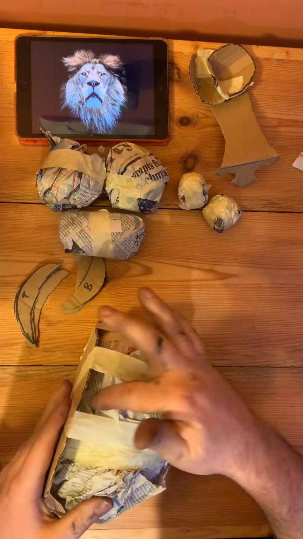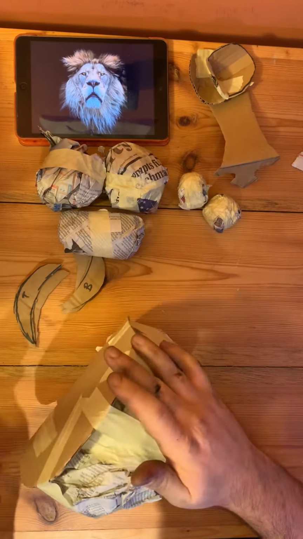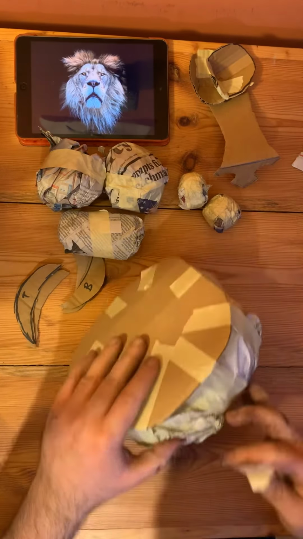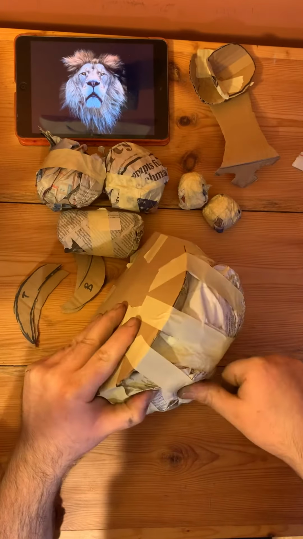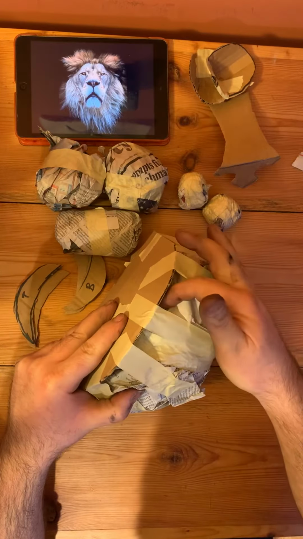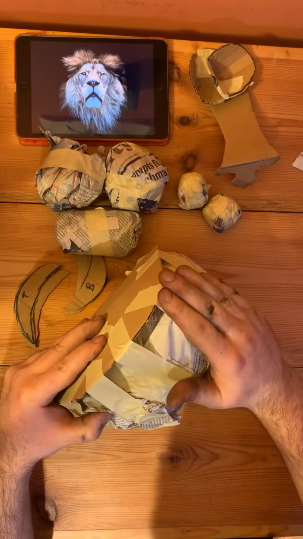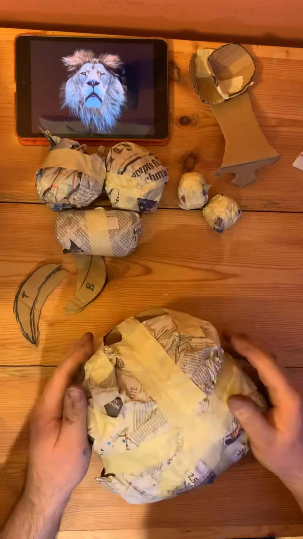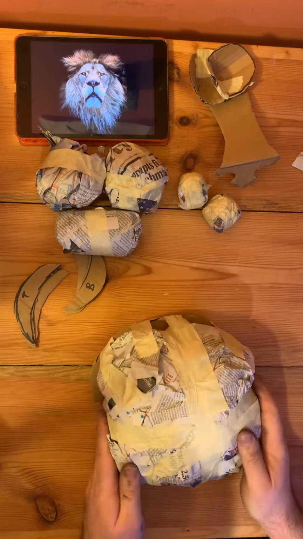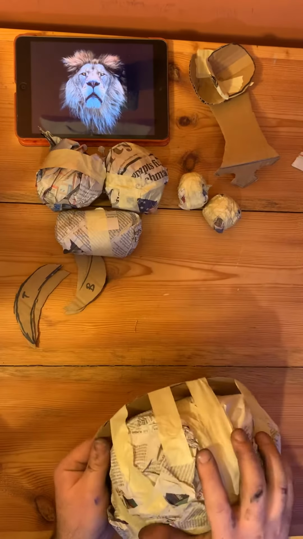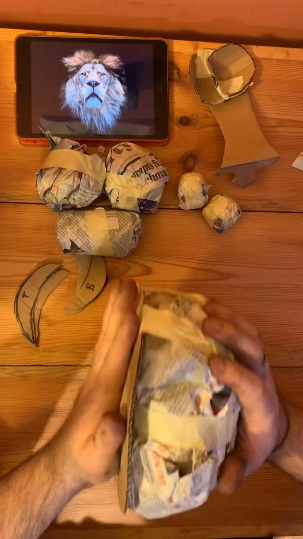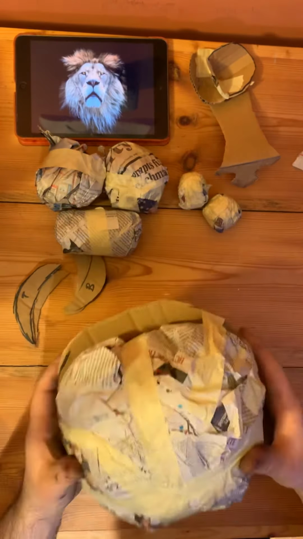Now, you can see that there are some gaps and holes here, and the tape is helping to contour and bridge that little gap. I'll be able to layer over these holes with layers of newspaper at the paper mache stage. I'm going to just squish that down to make it like so.